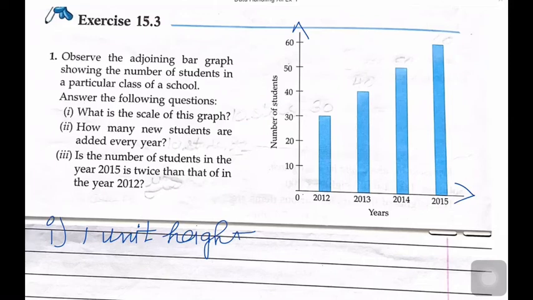Hello students, in this video we are going to solve exercise 15.3 of data handling, and this is for class 6. The book is R.S. Aggarwal. We have already uploaded the different exercises earlier. You can check the link above for the same.